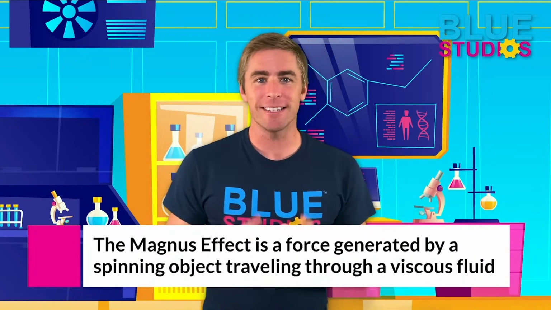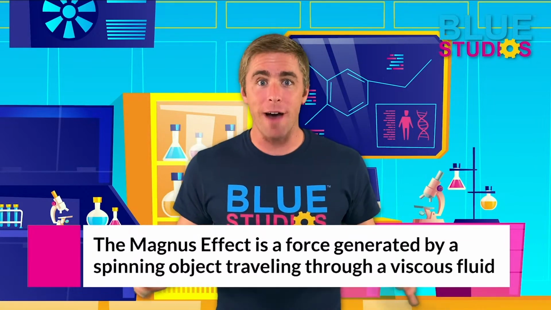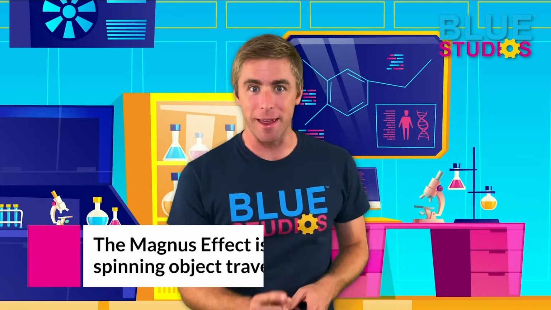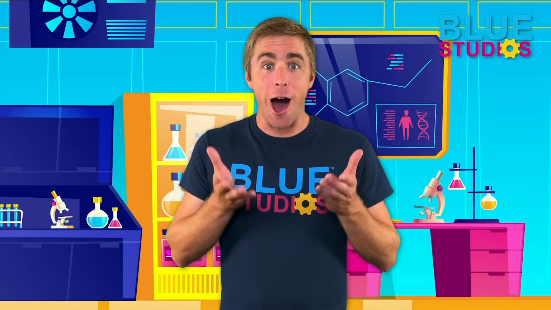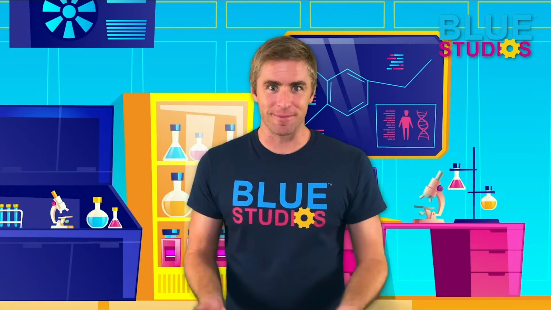When a spinning ball is in flight, the Magnus Effect tells us that it will always travel in the direction that it's spinning. This is why a ball with backspin has more lift up. A ball with a spin to the left will curve to the left, and so on. Let's get busy with our activity.